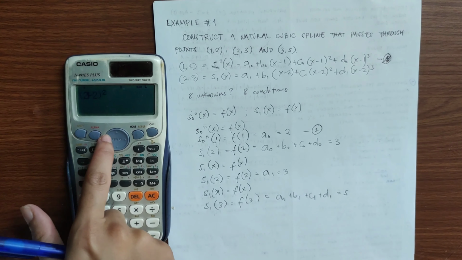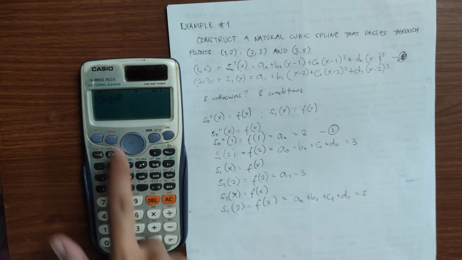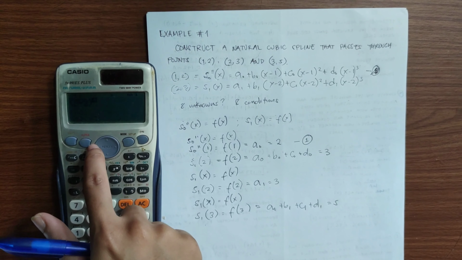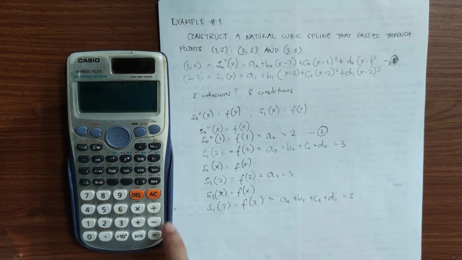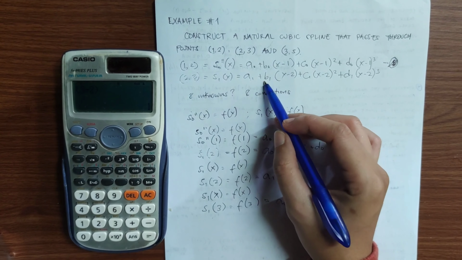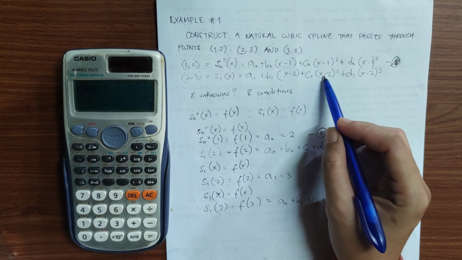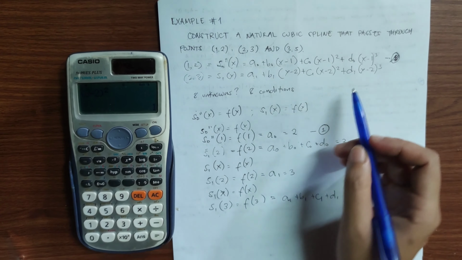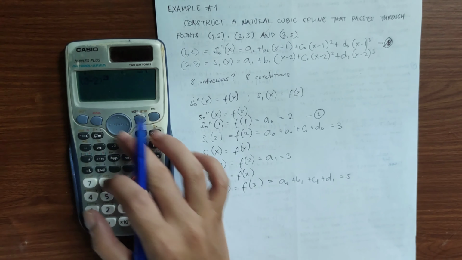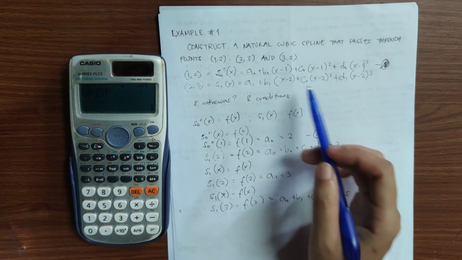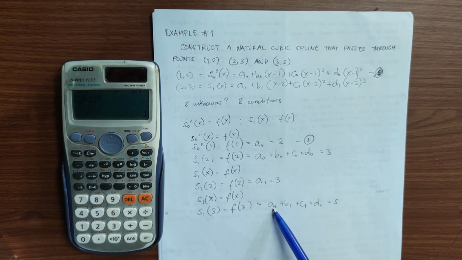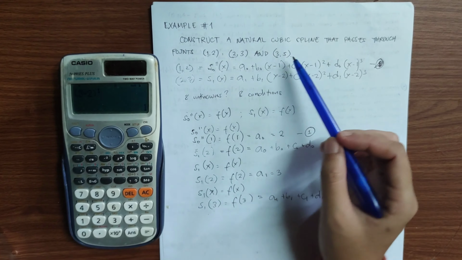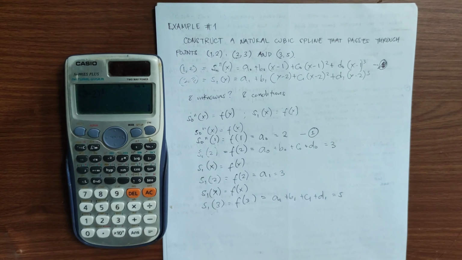Try natin. 3 minus 2 equals 1. So b1, 3 minus 2 squared is 1. This one is 1 also. So sila is a1 plus b1 plus c1 plus d1 equals to 5.